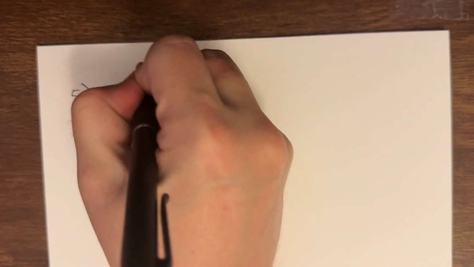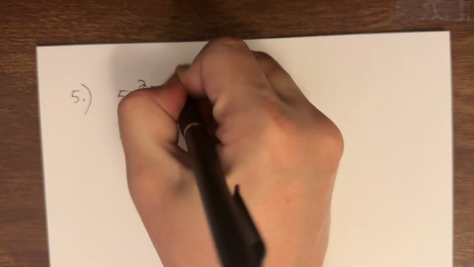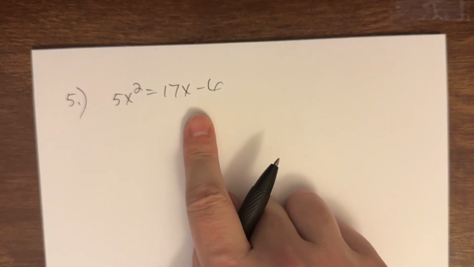Let's keep this rolling. We still want to do a few more. We're getting really good practice, but just a few more and we'll wrap this up. Number 5, let's look at 5x squared equals 17x minus 6.